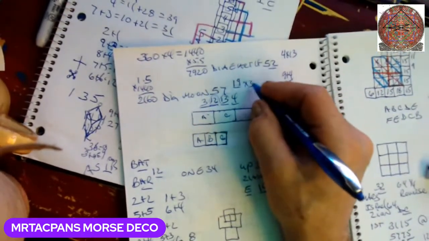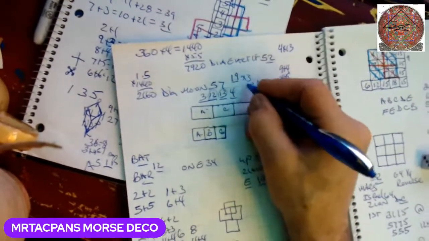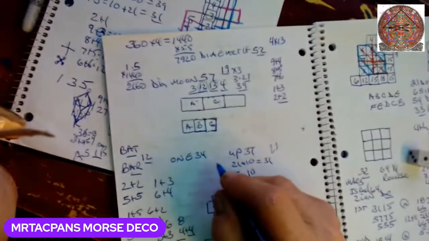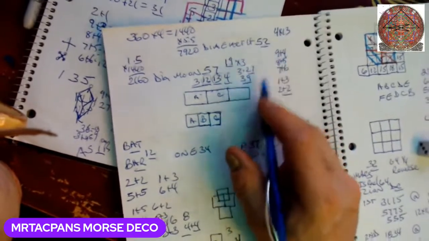But if we're building the number up, 3 by 9 is 27, and 3 by 1 is 3. This will actually look like 3 and 9. And that's where 3 by 13 will equal 39.